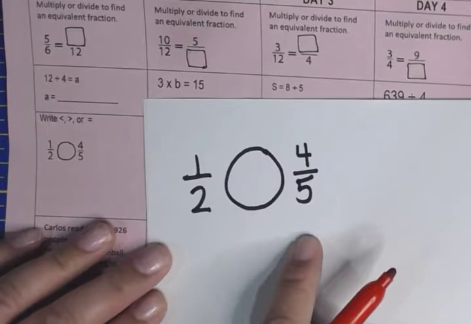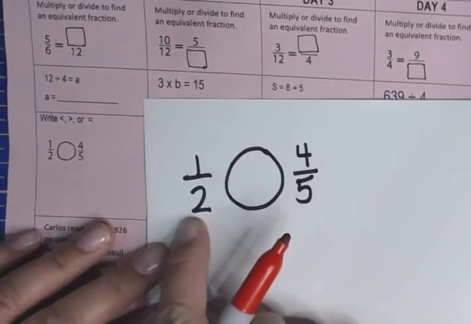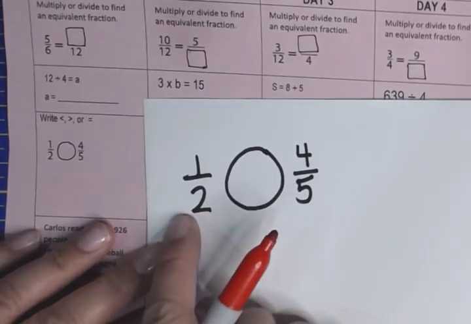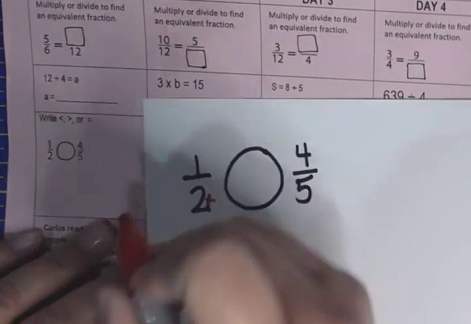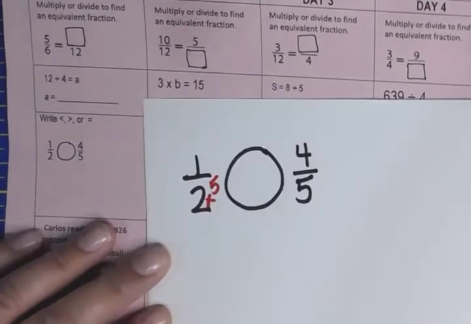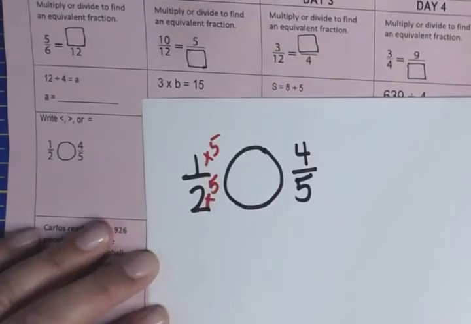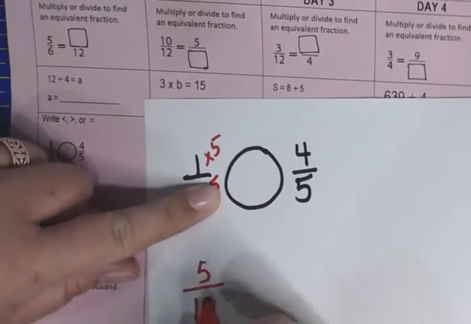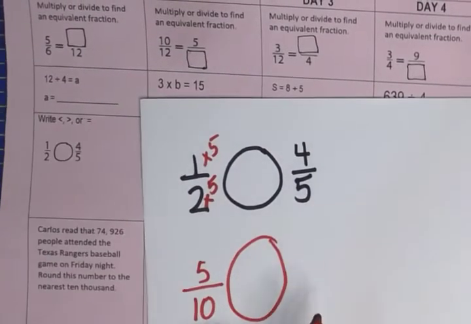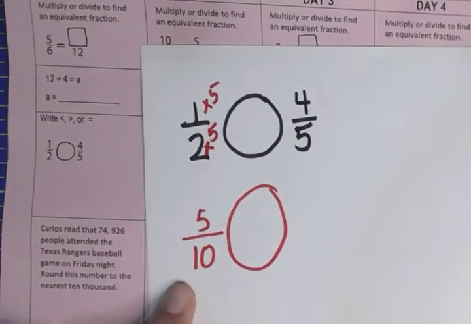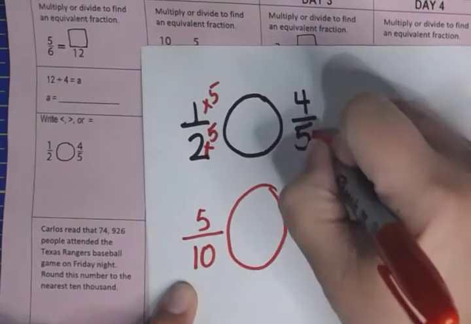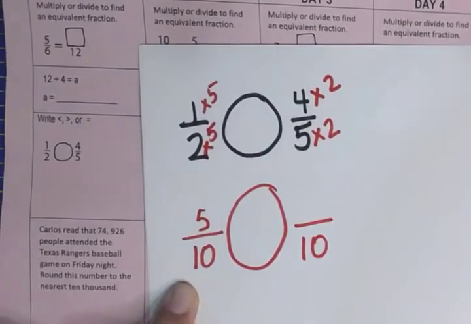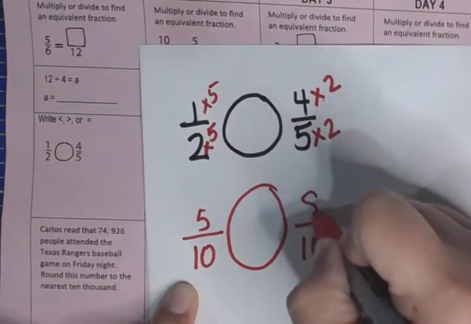So right here, I cannot multiply anything to make the 2 a 5, or divide the 5 by anything to make it a 2. So I'm going to multiply this times 5, and whatever I multiply on the top, I also multiply on the bottom. So then 1 times 5 is 5, 2 times 5 is 10. I'm going to redraw that circle. Now, look at my new denominator. I know that if I multiply 5 times 2, I'm going to get 10. And then 4 times 2 is 8.